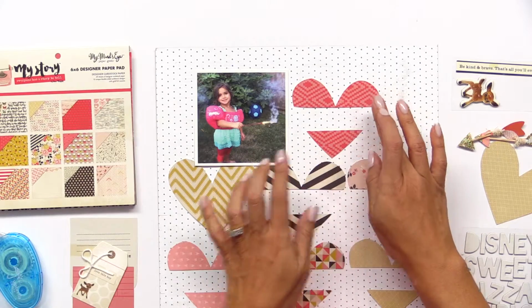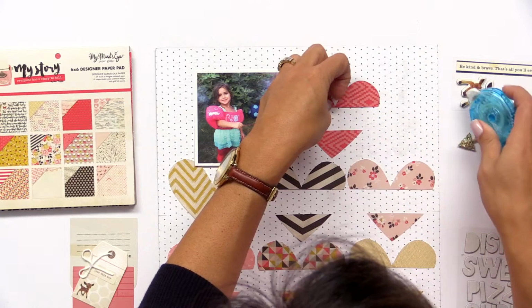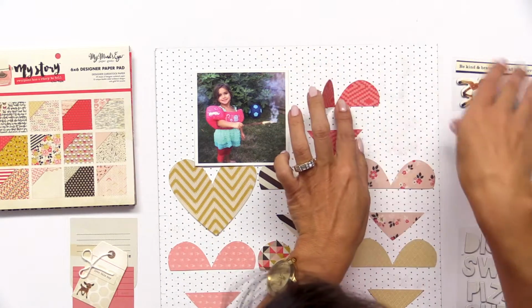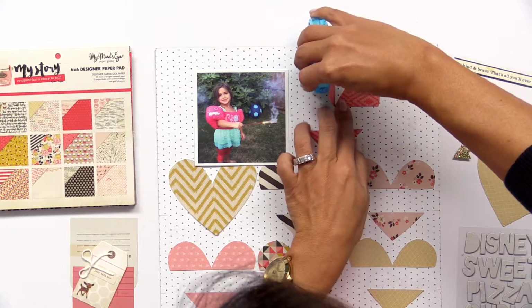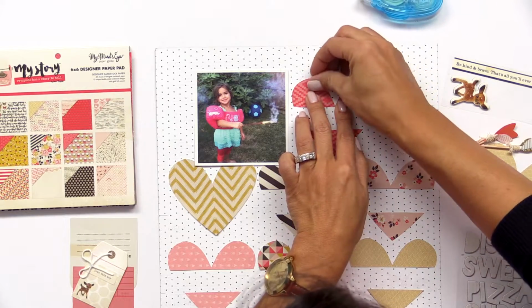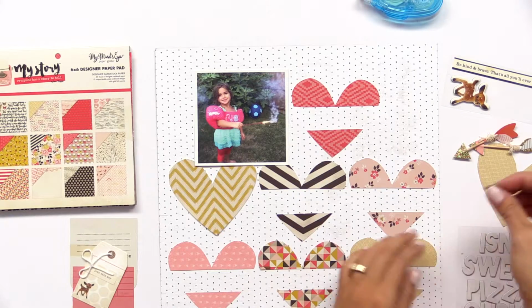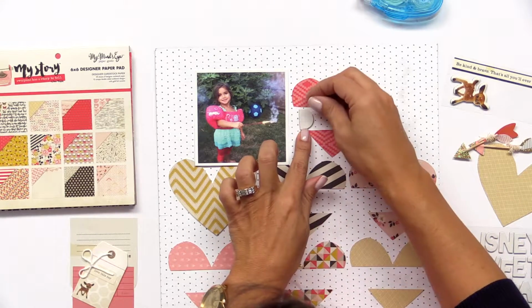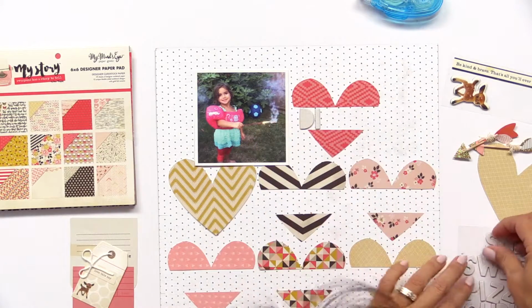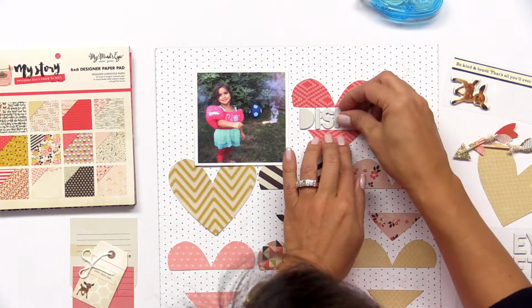Okay, let's get our hearts down on this paper. Now, one of the reasons that I chose this dot background was that I can use it as a guideline to get these hearts down perfectly straight and give me that 1-inch gap that I need in the center. I use those to help me keep it all straight. A graph paper would also work. So I'm going to test this one out. We're going to spell out Disney in the center of this one. And we see that the spacing works perfectly.